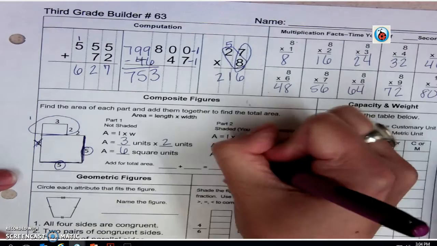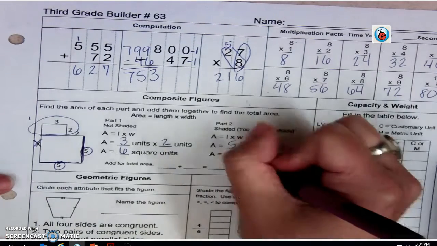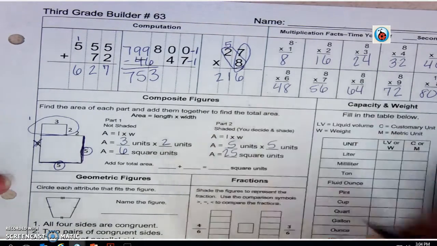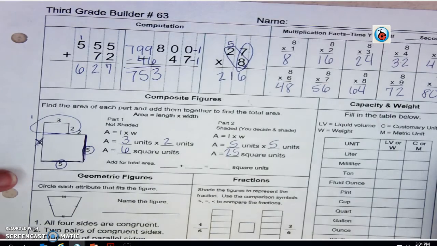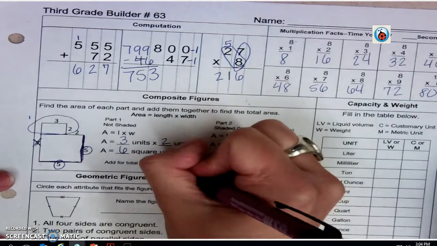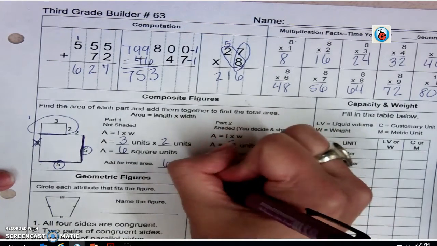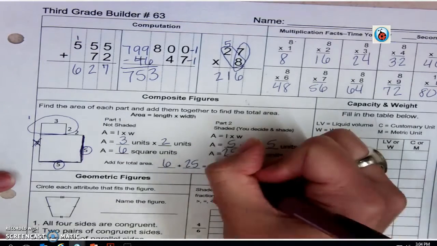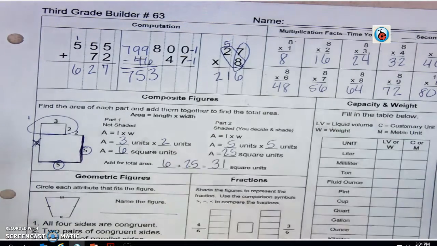So 5 units times 5 units is going to give us 25 square units. So now we can add 6 square units to 25 square units. And that's going to give us a total of 31 square units. So we just broke it down into pieces. And then we could find the total for the whole shape.